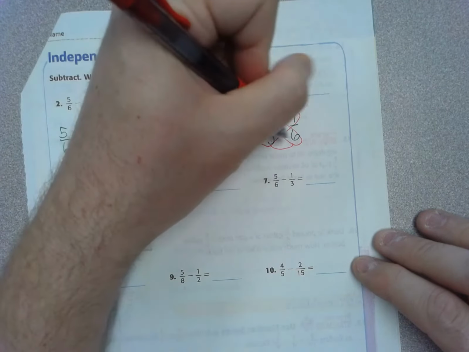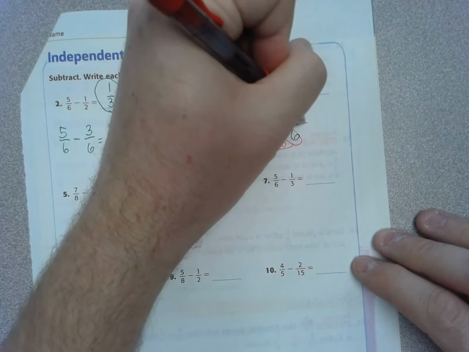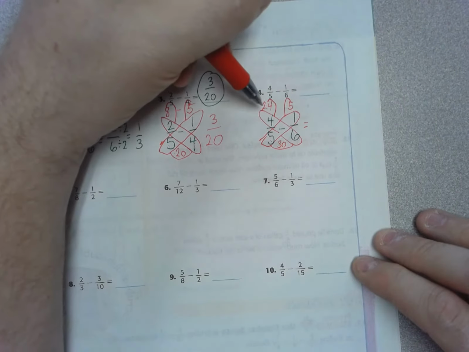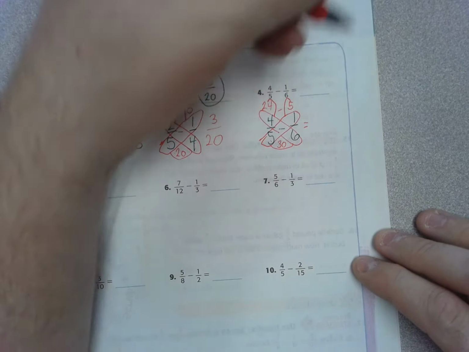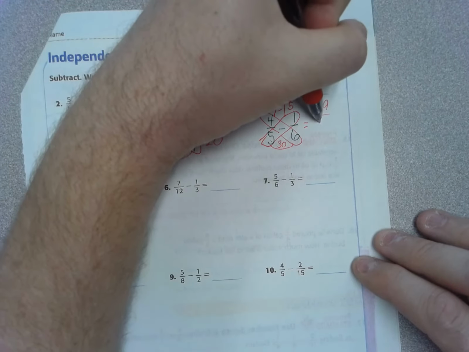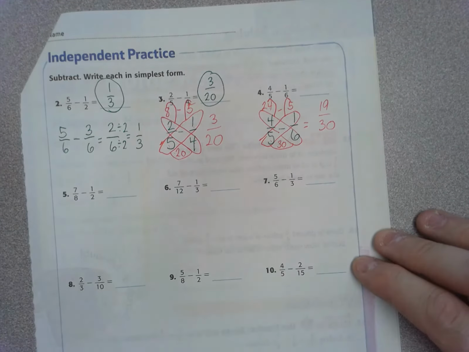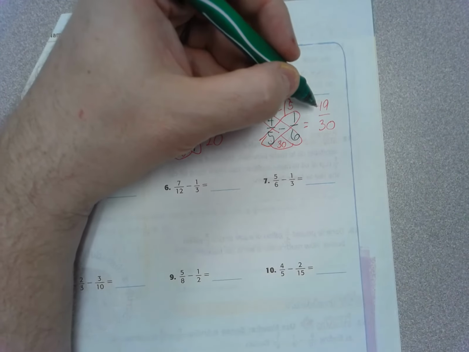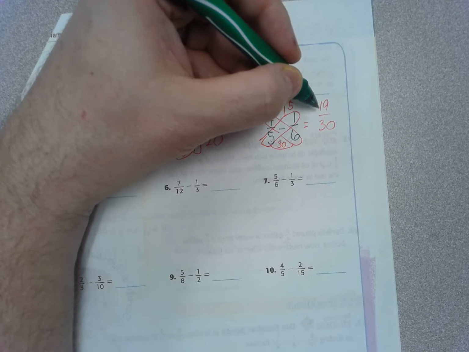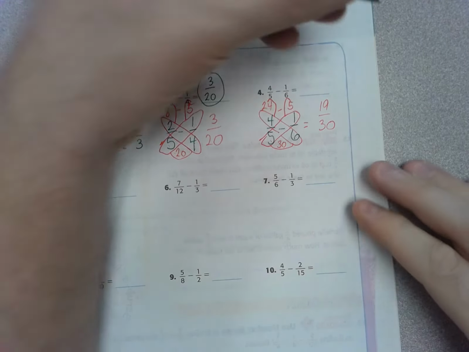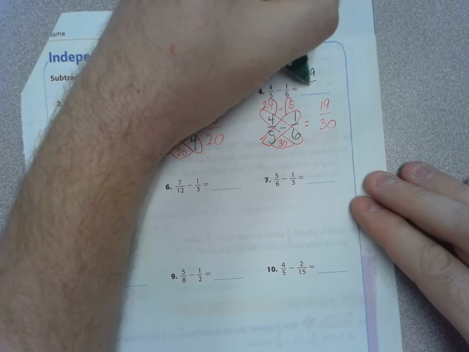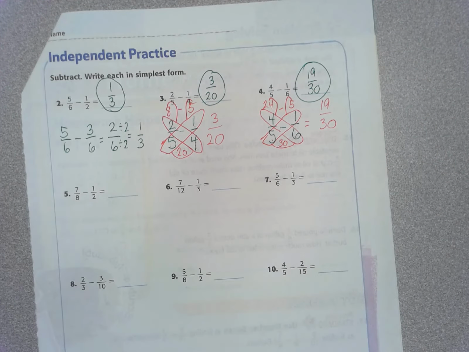What's 5 times 6? 30. Equals, we're going to do 24 minus 5, because this is minus, and we get 19 over 30. Can you simplify? No, because 19 is prime, and it doesn't fit into 30 evenly. So our answer is 19/30. Boom. Okay? Simple as that.